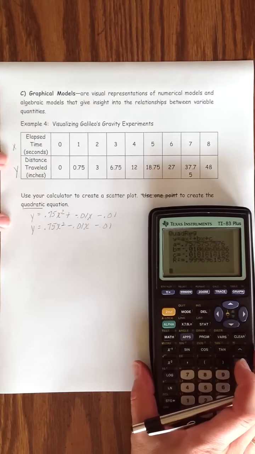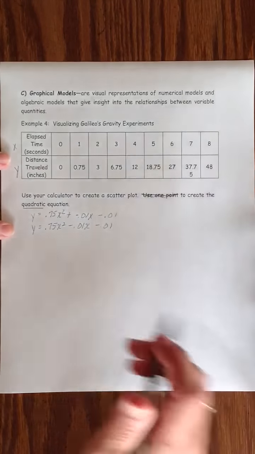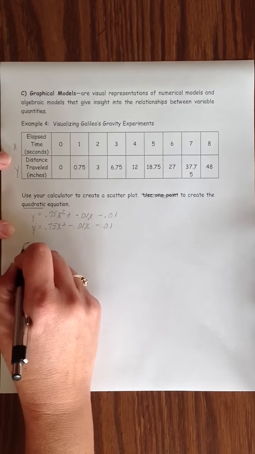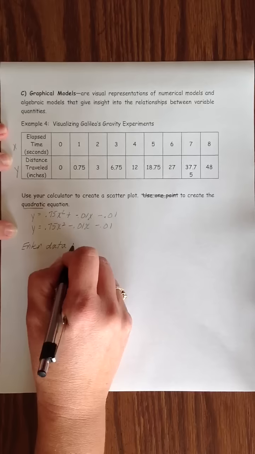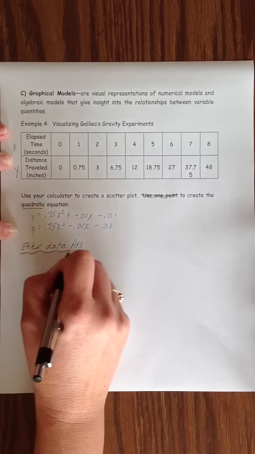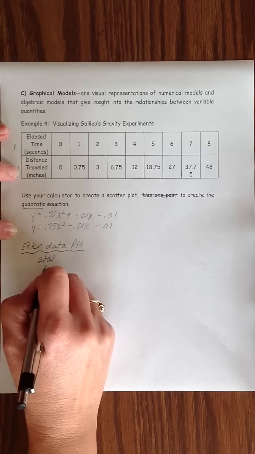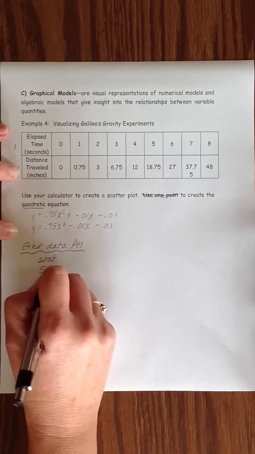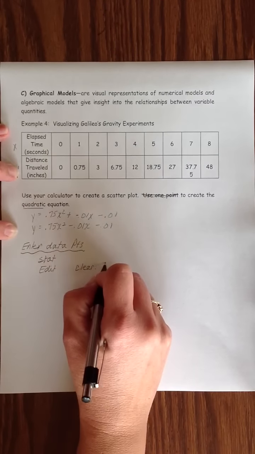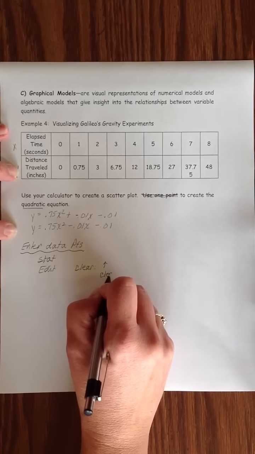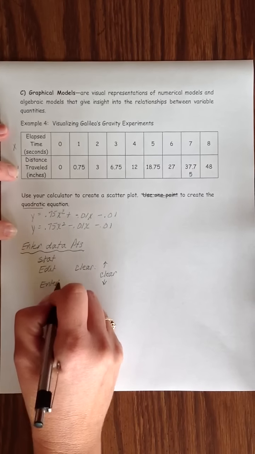So let's make a list of the steps that we used to accomplish this task. The first thing we had to do was enter our data points. So to enter the data points, what we did was we went to Stat, we hit Edit, and then in order to clear, remember that we up arrow, hit clear, and then we down arrow. Finally then, we can enter the data.